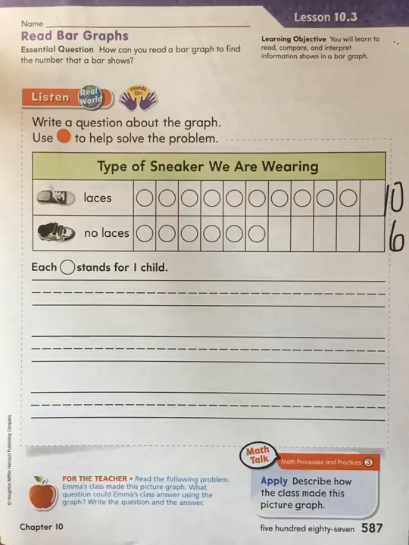Just looking at this picture bar graph, we can get information from it and answer questions. We could ask, how many kids are wearing shoes with laces? 10. How many kids are wearing shoes without laces? 6. We could also ask, how many students were asked what kind of shoes they were wearing?